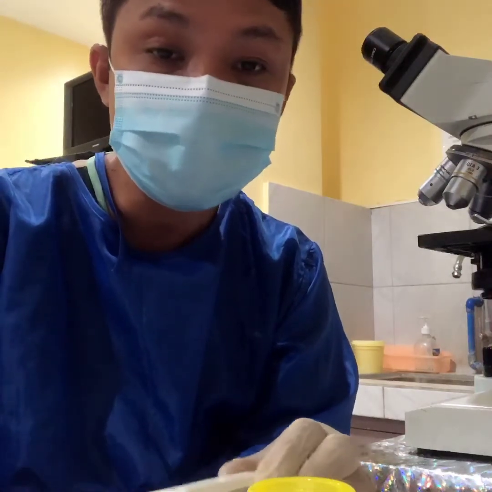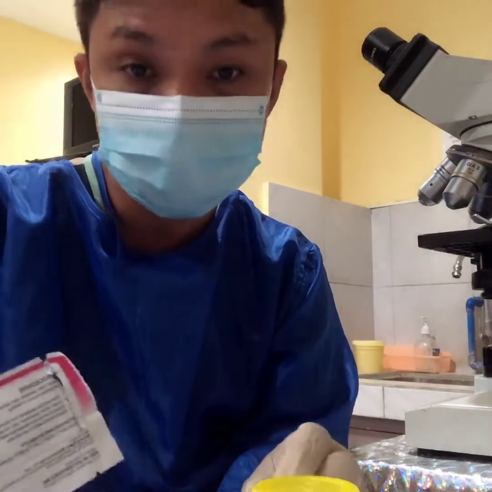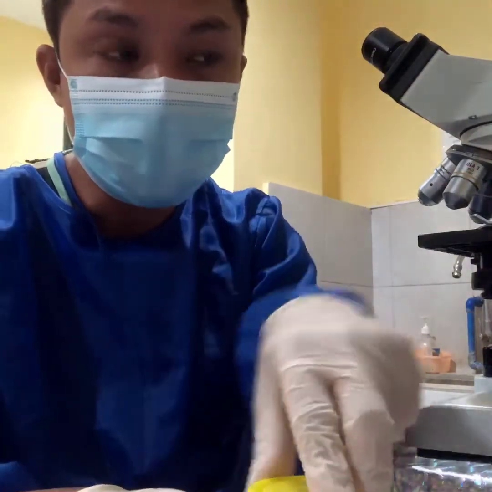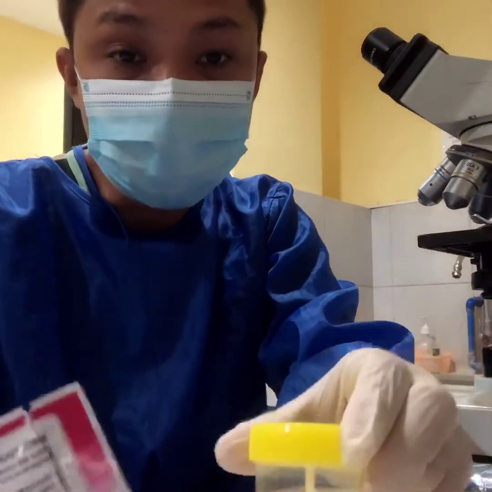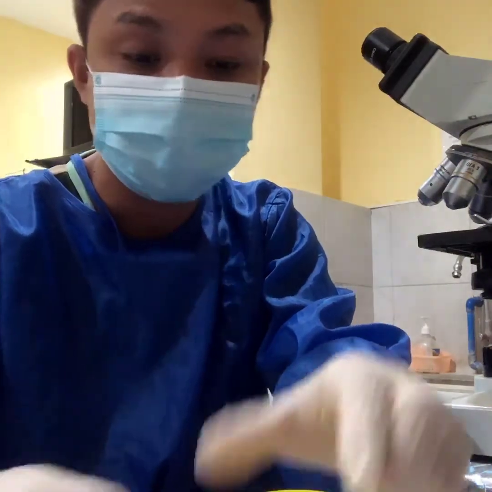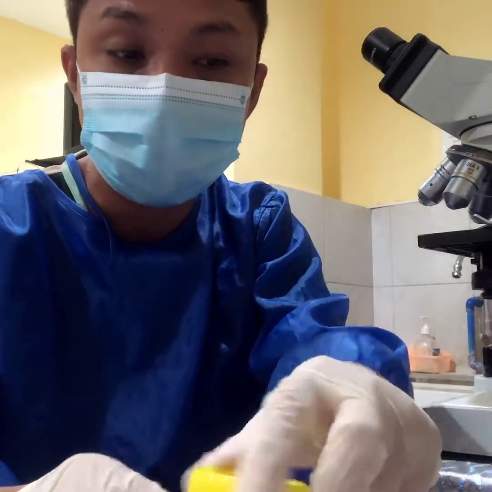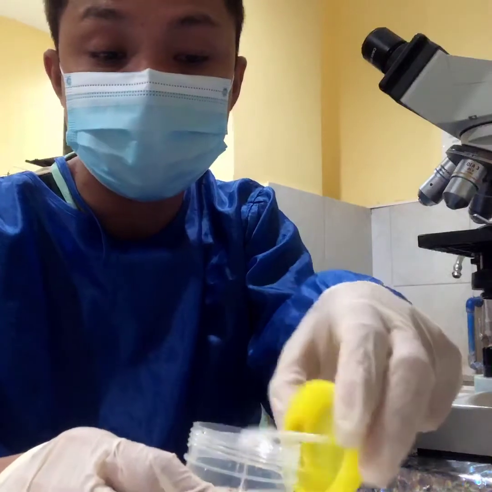At the same time, this is only a qualitative test, so we just have positive or negative. It would not determine the concentration of human chorionic gonadotropin. Ideally, the sample for our pregnancy tests would be the first morning urine. You can also use random urine, but you need to be careful with that, as it might result in a false negative result.